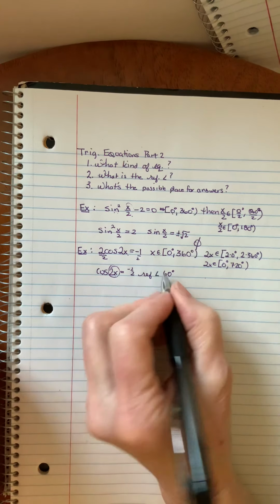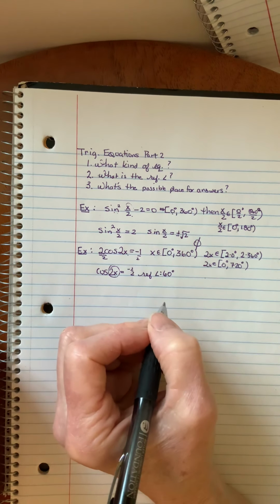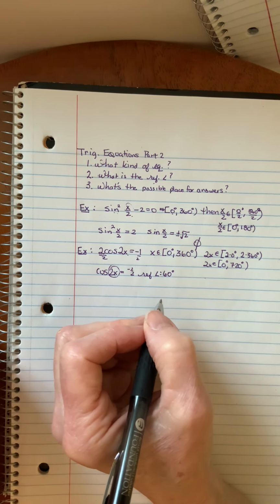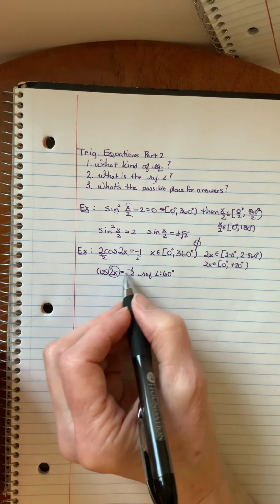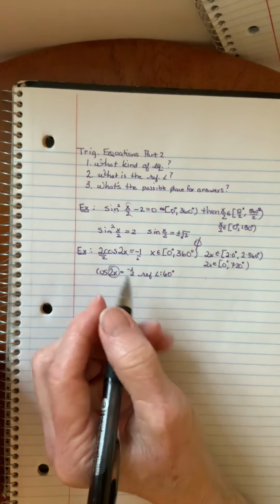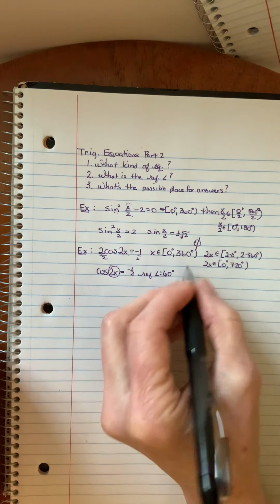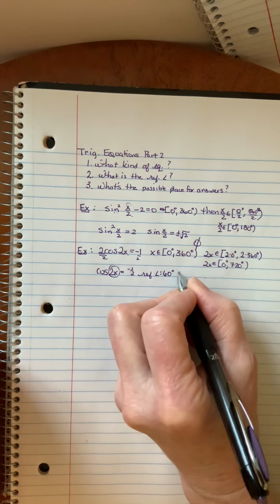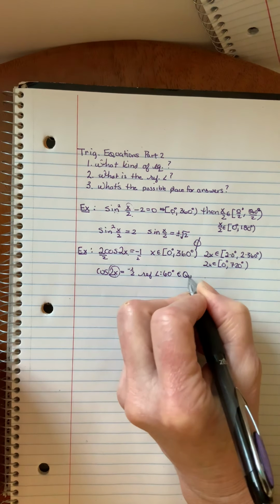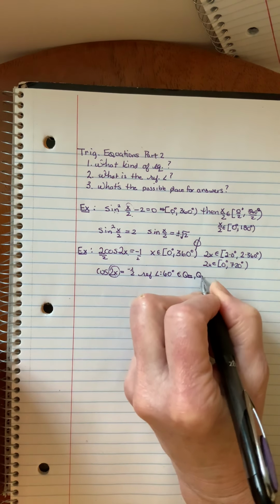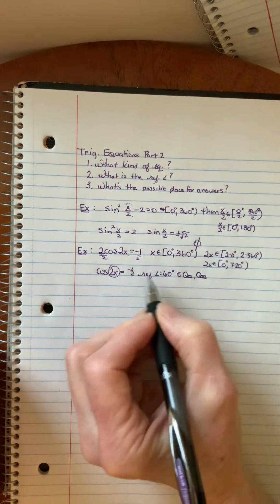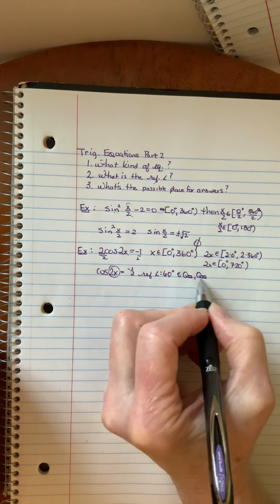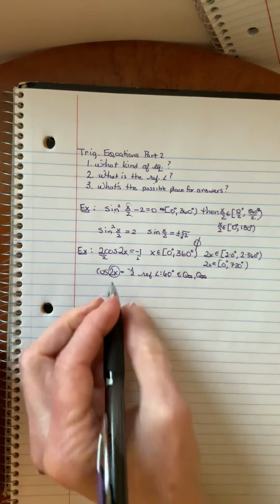So our reference angle is 60 degrees, but this has got to be negative. So we've got to have 60-degree angles in what quadrants? The cosine is negative in quadrant 2 and in quadrant 3. So we've got to go 60 degrees in quadrant 2, quadrant 3, around the circle twice.